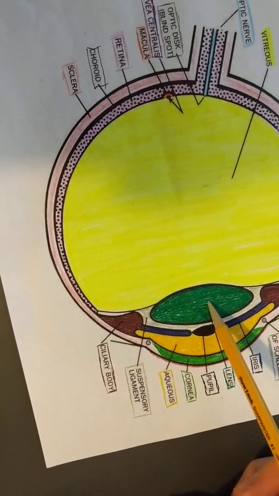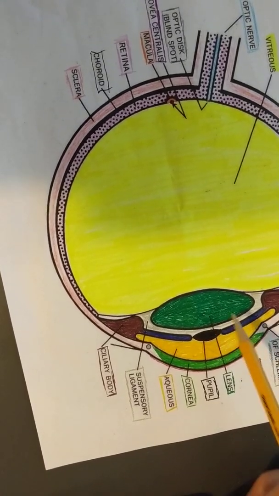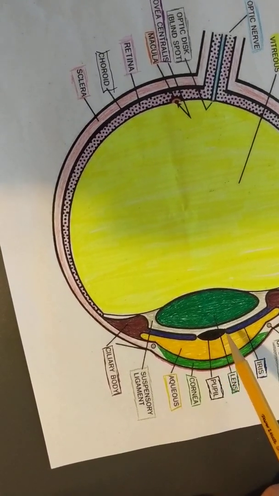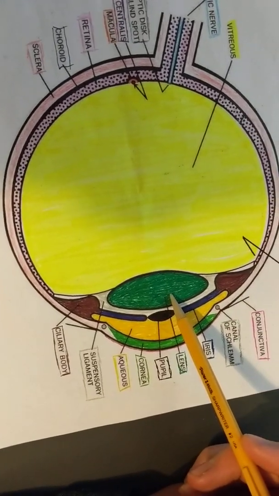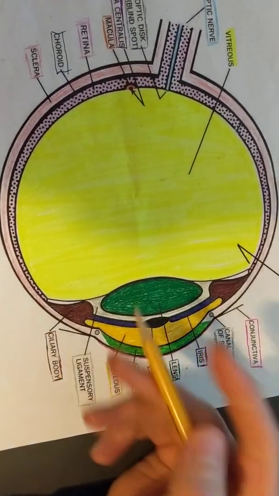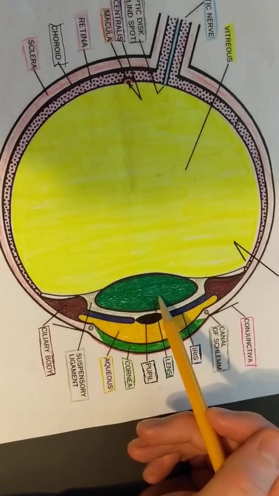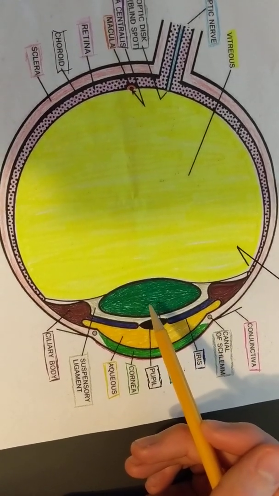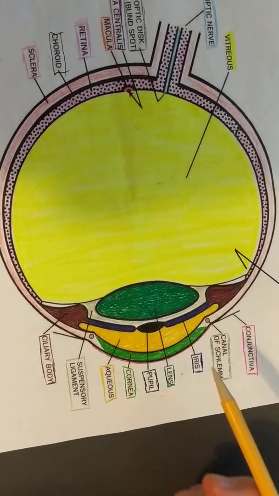Moving on, the lens is located here, and it's behind the iris and the pupil, and it helps to focus the light onto the retina. It does this, and when contracted by the ciliary body, it helps us focus on objects that are near, also called accommodation.